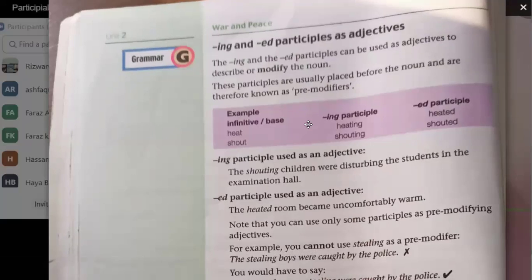Many times English learners get confused with these participial adjectives, because sometimes they think it's a present continuous tense, or maybe a past tense.